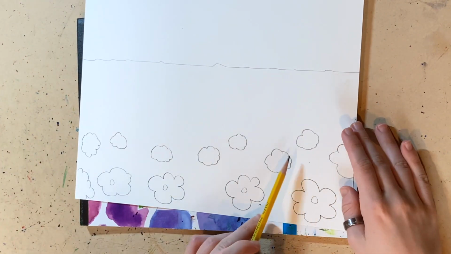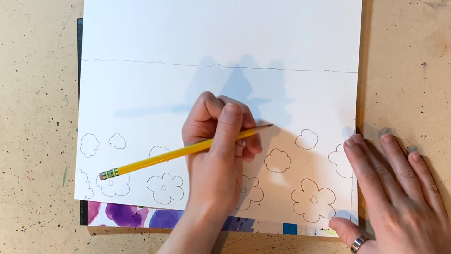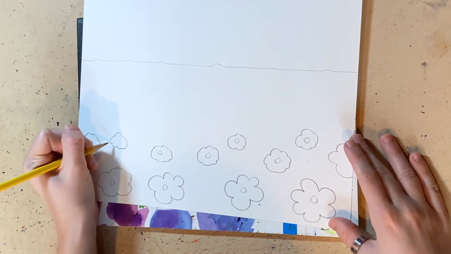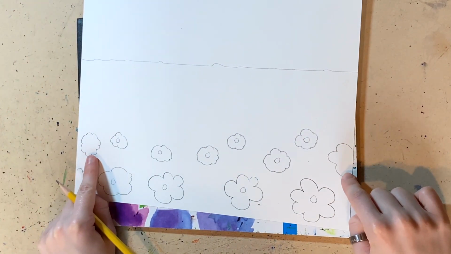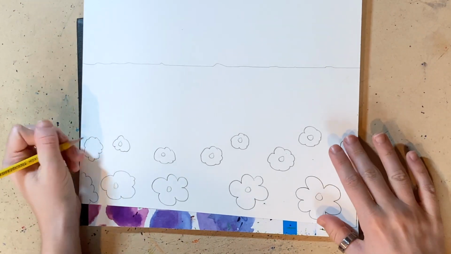So now there's 8 flowers in the second row, and step 5, you're going to add circles inside of each flower, not the one on the right side.